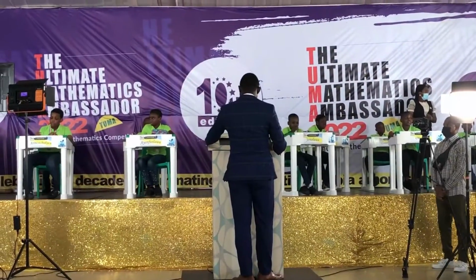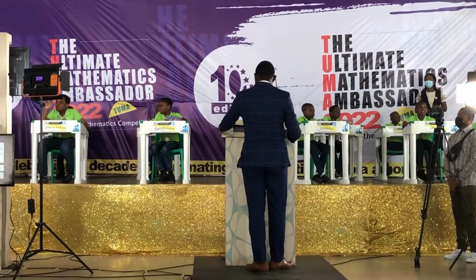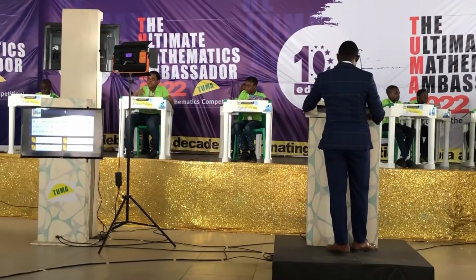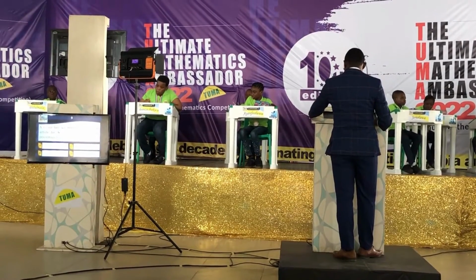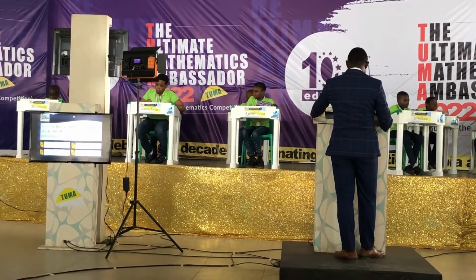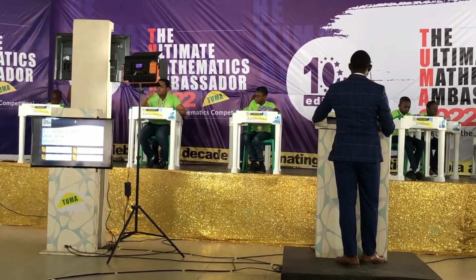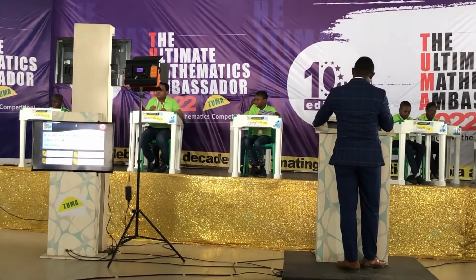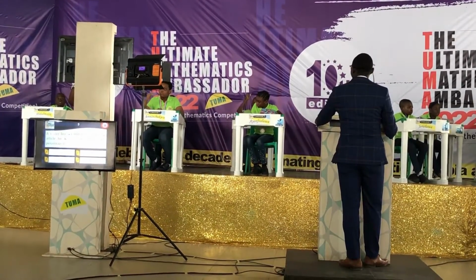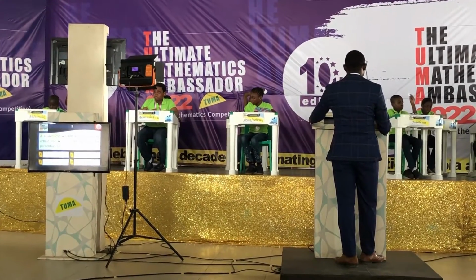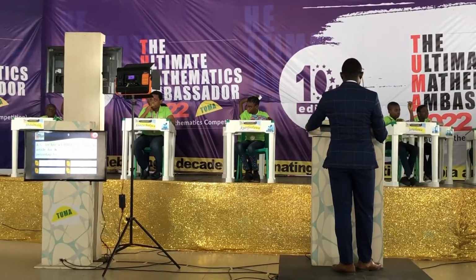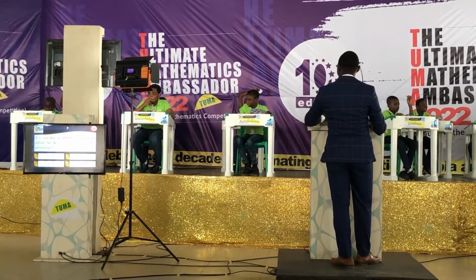Number 9. A trader lost 4,000 naira by selling an article for 20,000 naira. What is his percentage loss? A, 3.3%. B, 25%. C, 20%. D, 16.7%. Seconds left.